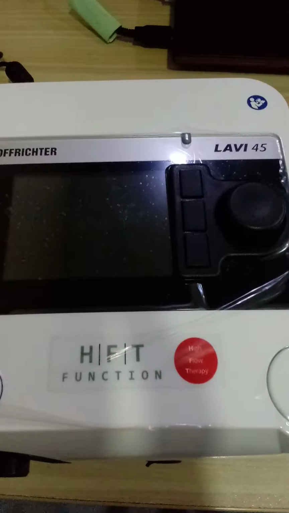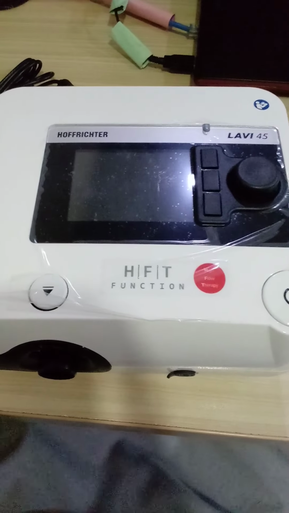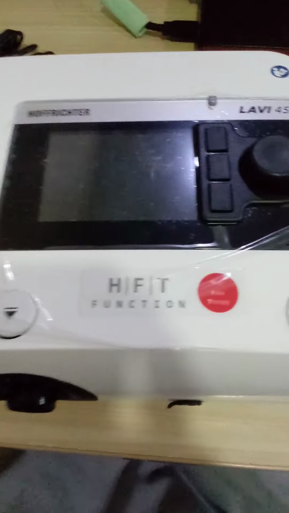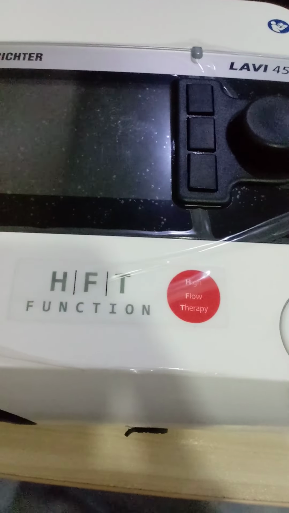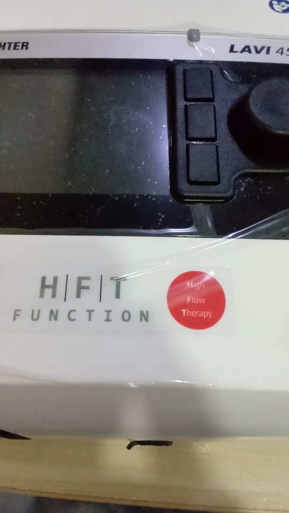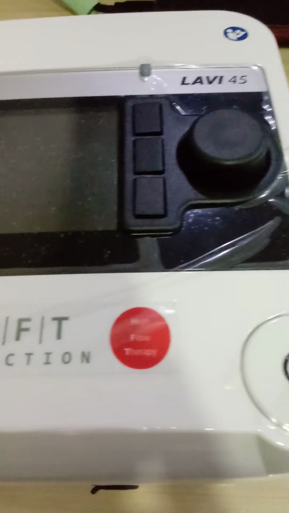Hofrichter Levy 45. It is a BiPAP which possesses an option of high flow oxygen therapy and some also invasive modes, non-invasive and invasive both modes.